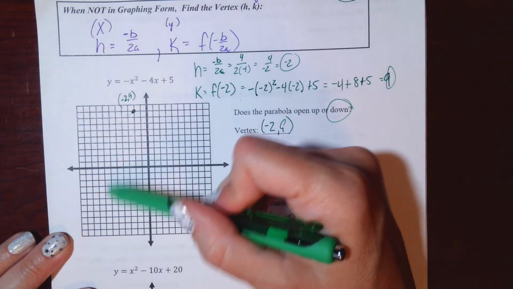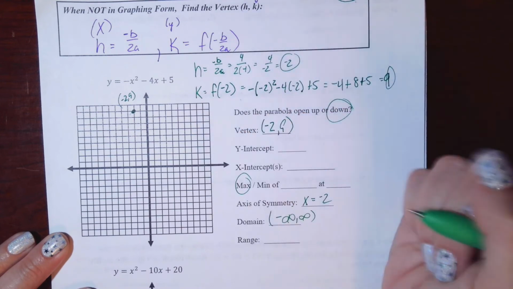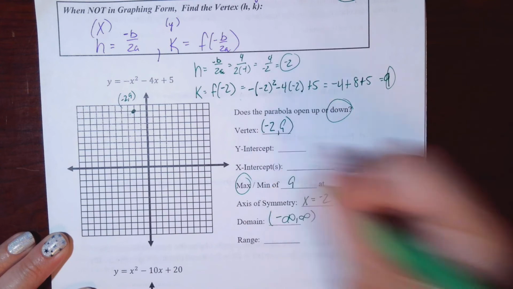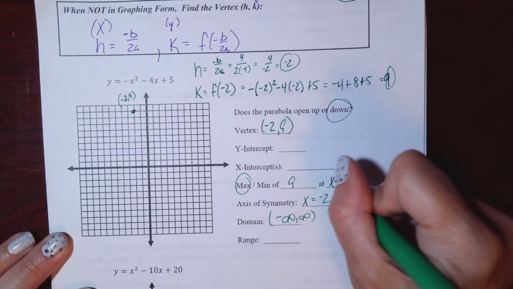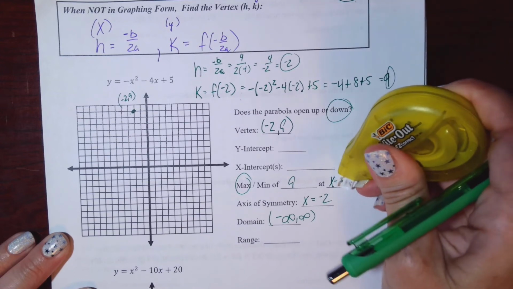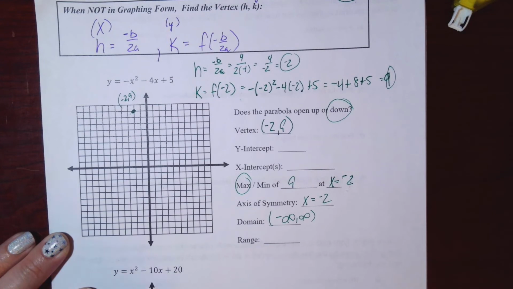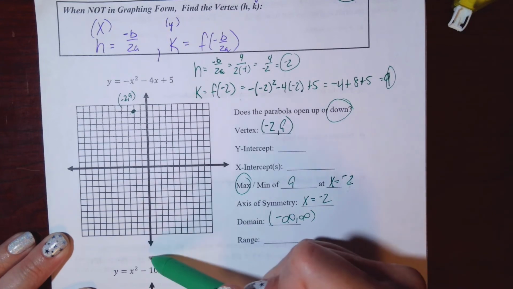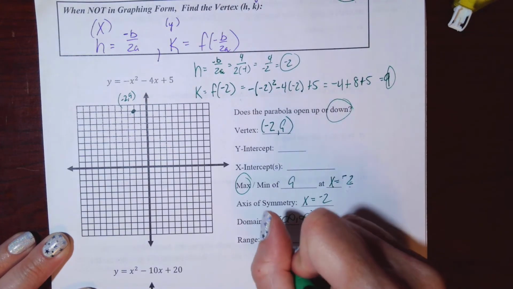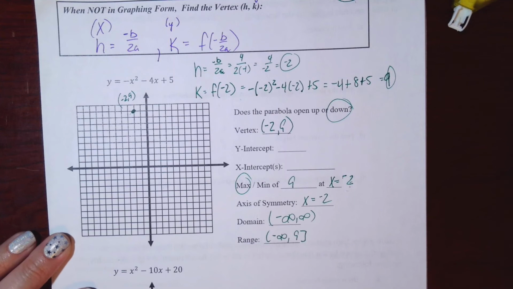This parabola opens down, so that vertex is a maximum. And that maximum function value is 9. That's as high as it goes. And it happens where x is negative 2. Let's fix that. It happens where x is negative 2. So my range starts down here at negative infinity. It comes all the way up to this function value 9. So my range is from negative infinity up to and including 9.